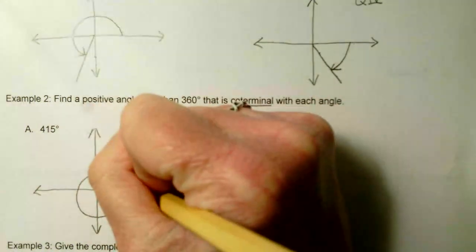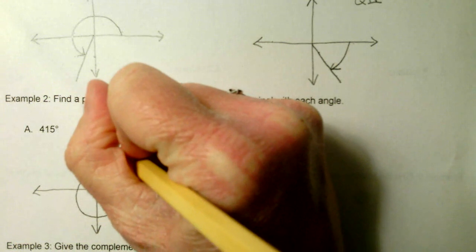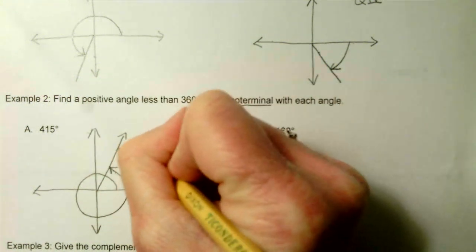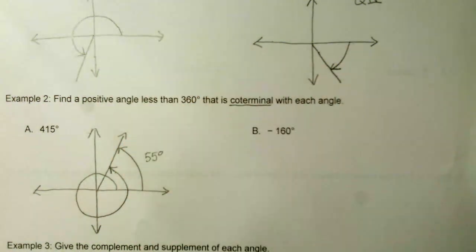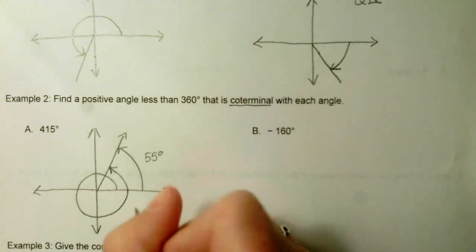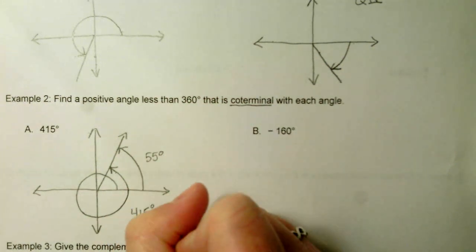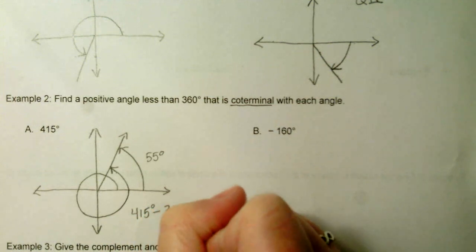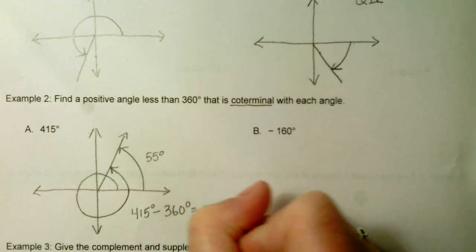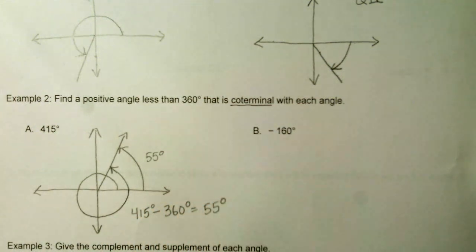And I can see that this was 55 degrees. And if you can't do that in your head, okay, you're thinking that 415 minus the 360 is going to give you 55 degrees.